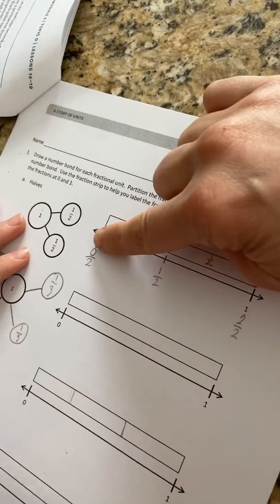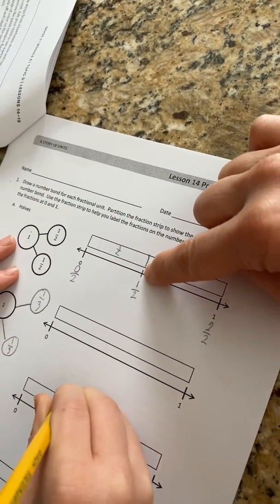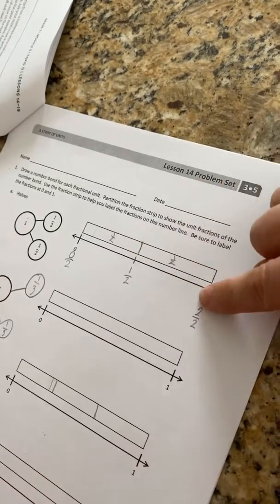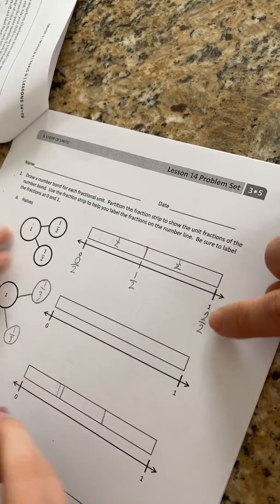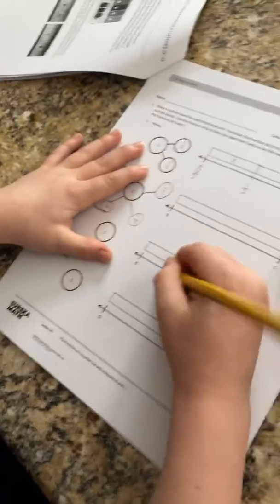So you can see he labeled 0, 0 halves. 1/2 is your first tick mark, and then 1 is equal to 2 halves, which makes a lot of sense. So Mikey, tell me what you're doing for thirds here.